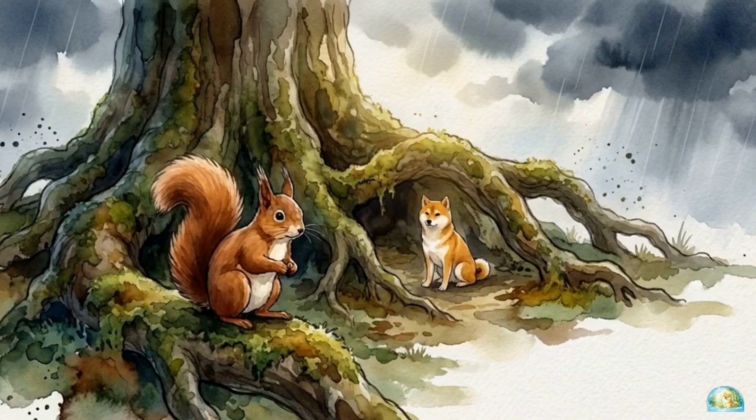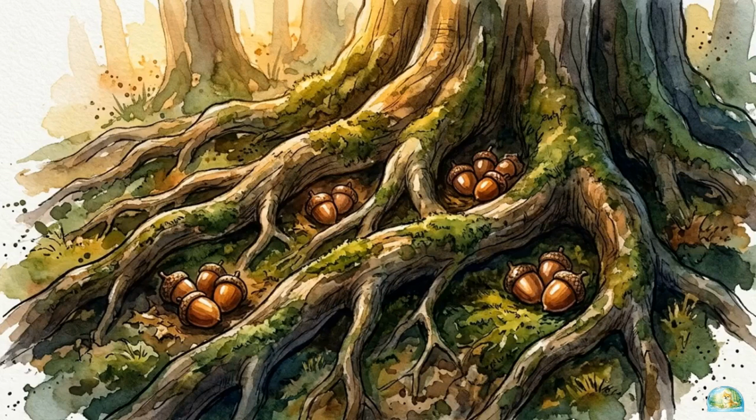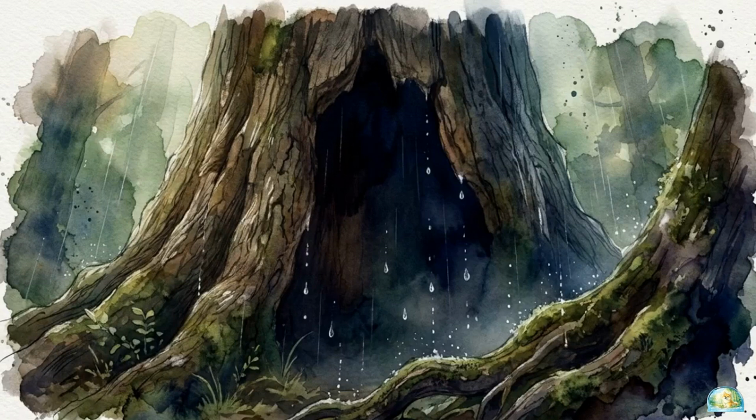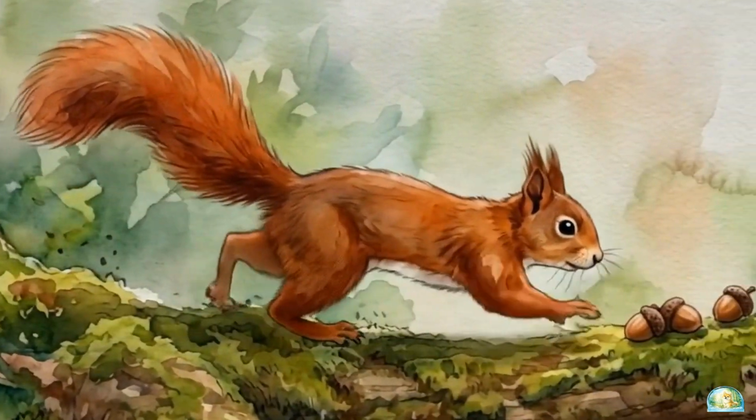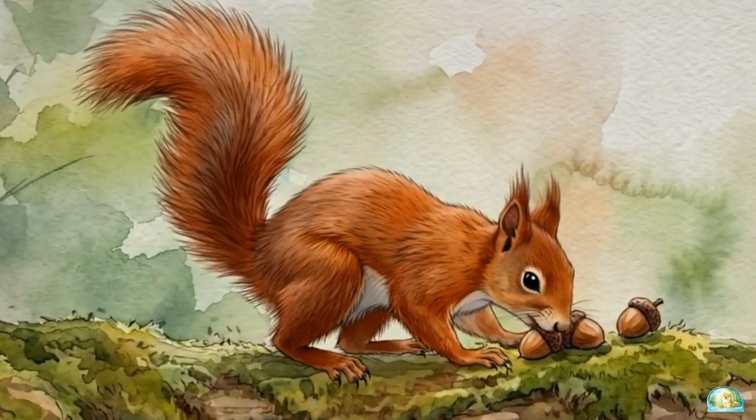Dark clouds are gathering over Oak Hollow, bringing the threat of heavy rain. Hazel has multiple stashes of acorns scattered across the root system. Every single group needs to be secured inside her tree hollow before the storm hits. She has a lot of ground to cover and very little time before the first heavy drops begin to fall.